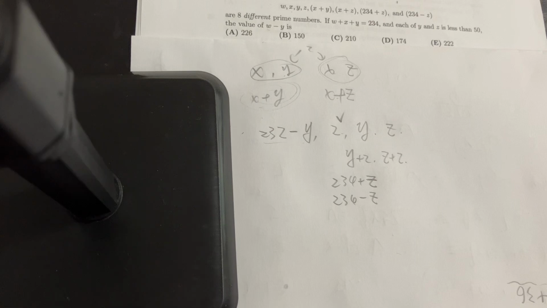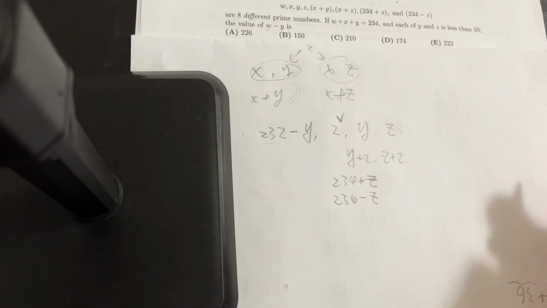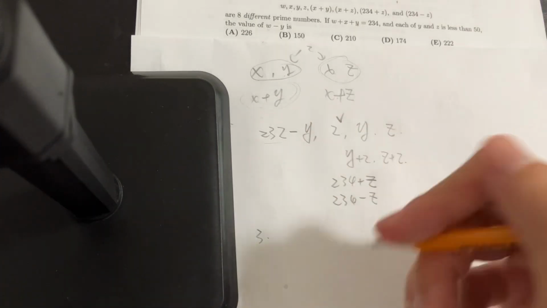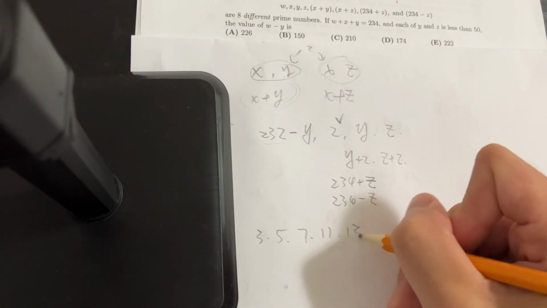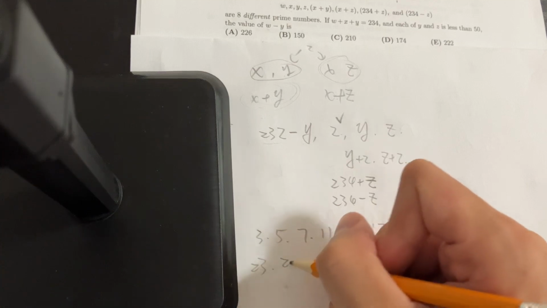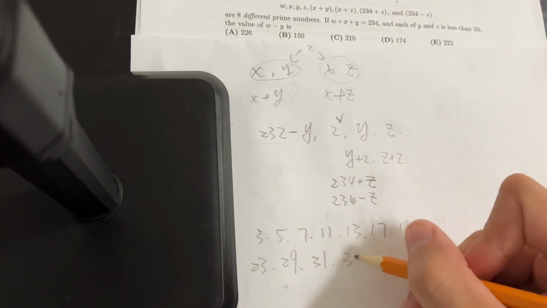And also we've got that both y and z are less than 50. This is very useful, so let's check everything under 50. And of course 2 has to be excluded because it's used already and there's no repetition allowed. Now let's list everything out and see what we can do about y and z.